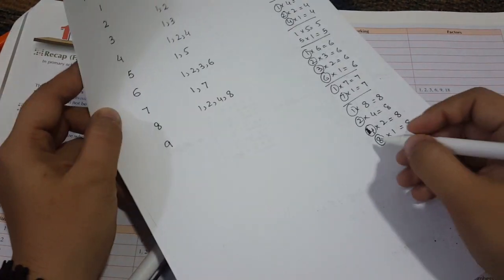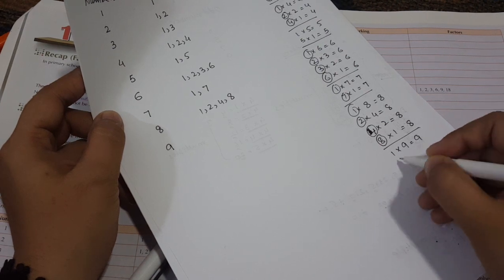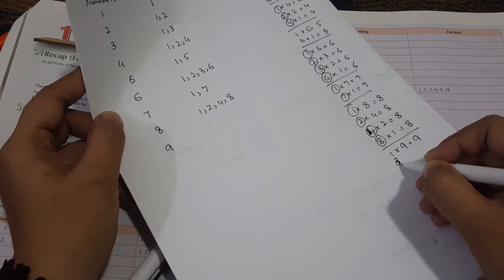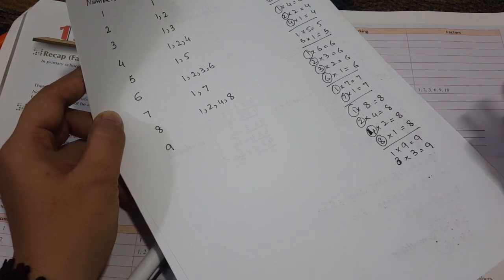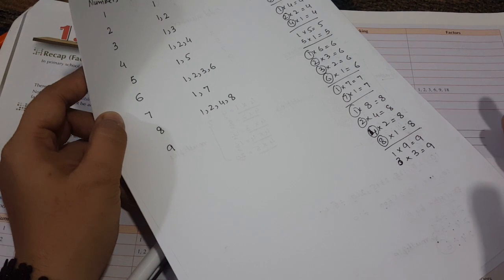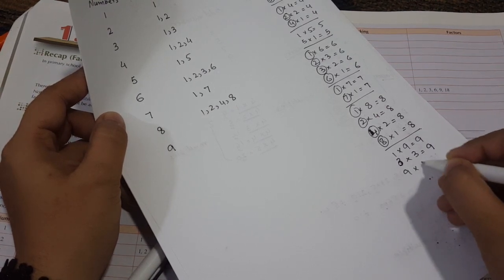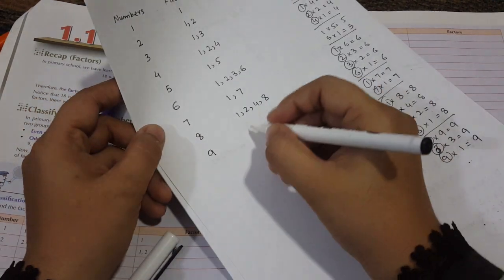Let's talk about 9. 1 9s are 9, 3 3s are 9. 4 के टेबल में 9 नहीं आता. 5, 6, 7, 8, 9. Lastly, 9 ones are 9. So the factors are 1, 3 and 9.